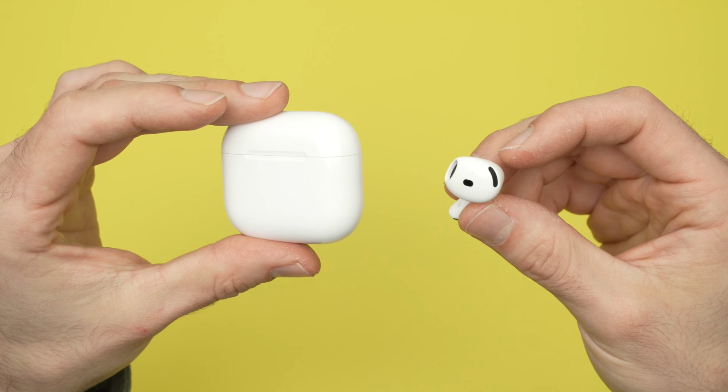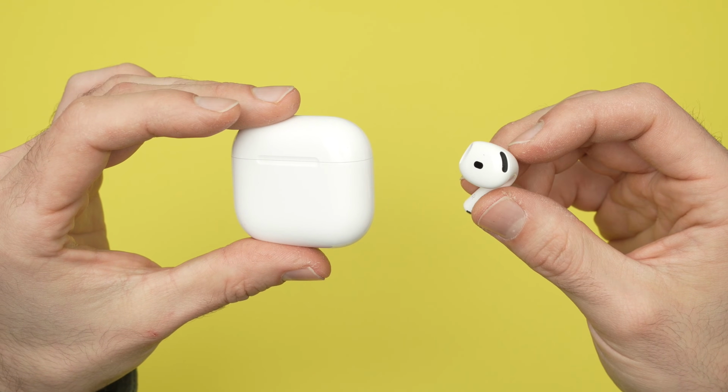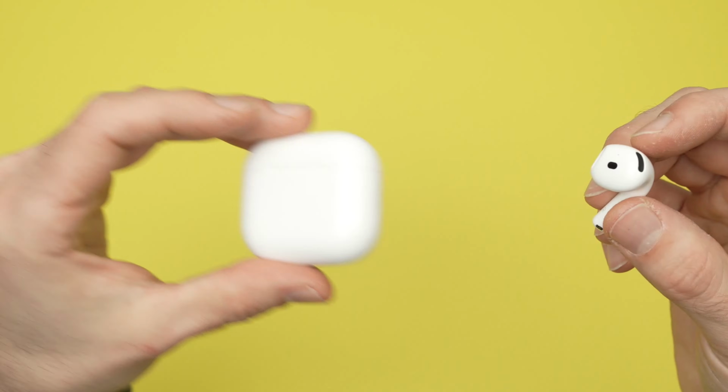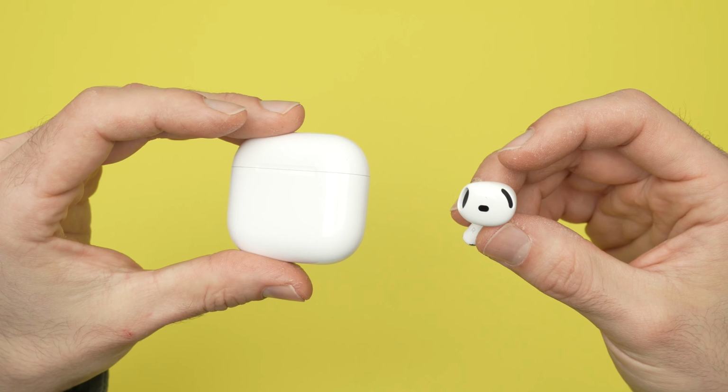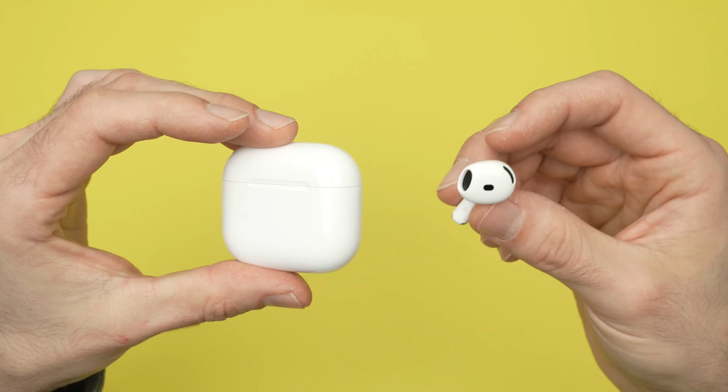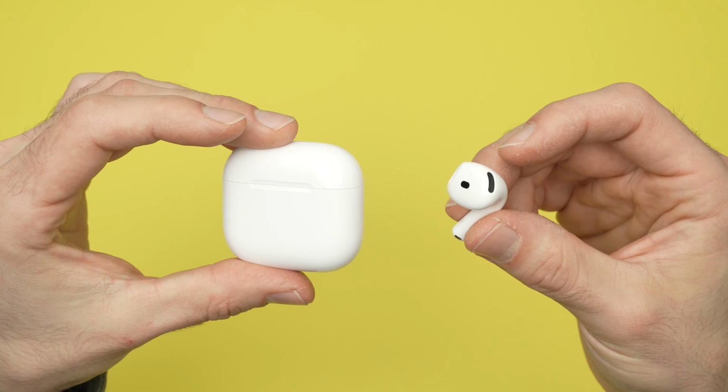If you want to decline a call, you just need to shake your head side to side, like somebody saying no. And this will decline the call or dismiss the notification or message you're hearing in your ears.